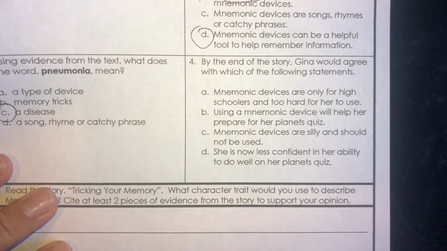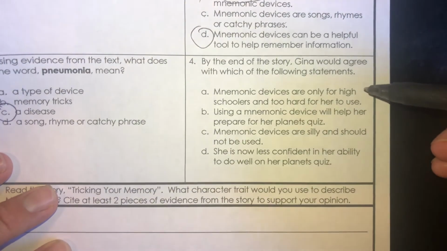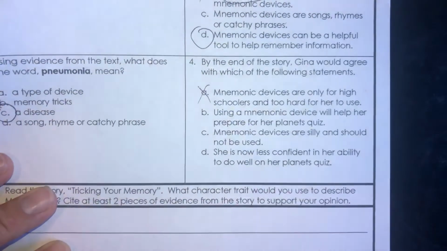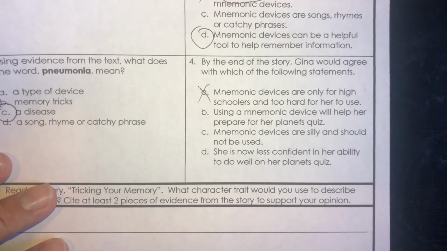By the end of the story, Gina would agree with which of the following statements? Mnemonic devices are only for high schoolers? No. Because I don't think the girls are in high school. Are they? Oh, I can't remember. The girls in high school. Yeah, but they're only in 4th grade. So Gina is not going to agree with that.